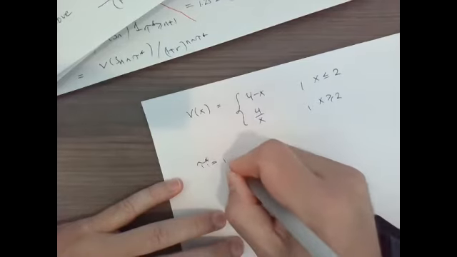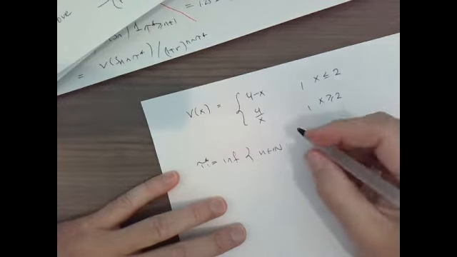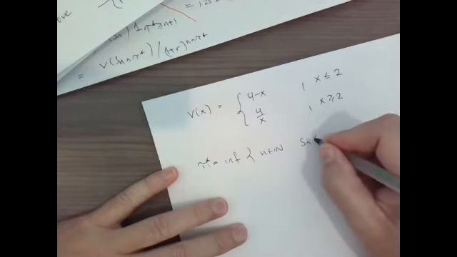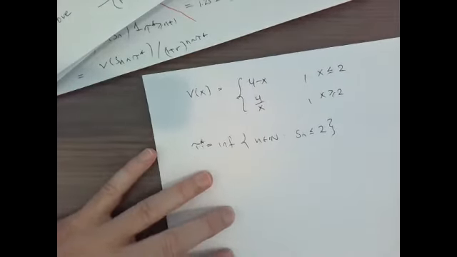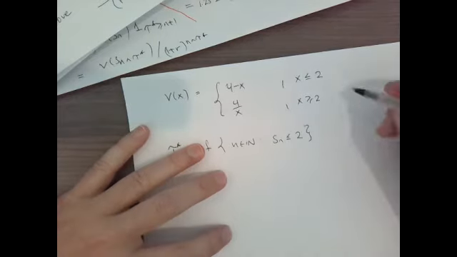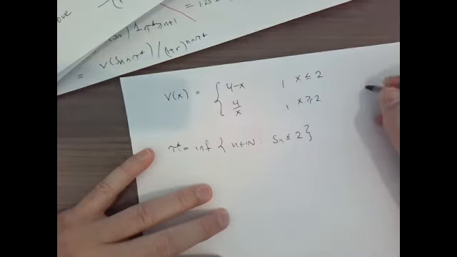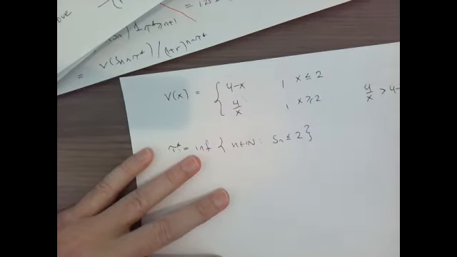This is the first time that Sn dips below 2. But if I look at this function here, this quantity, 4 over x, is going to be strictly bigger than 4 minus x if and only if x is strictly bigger than 2.